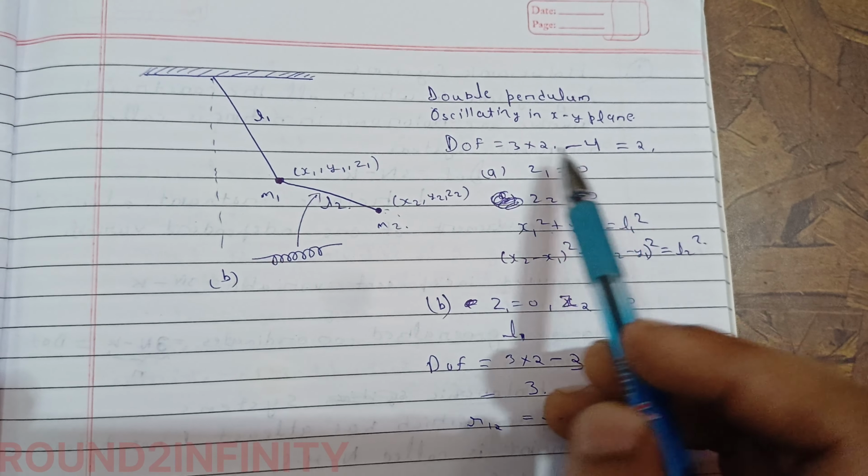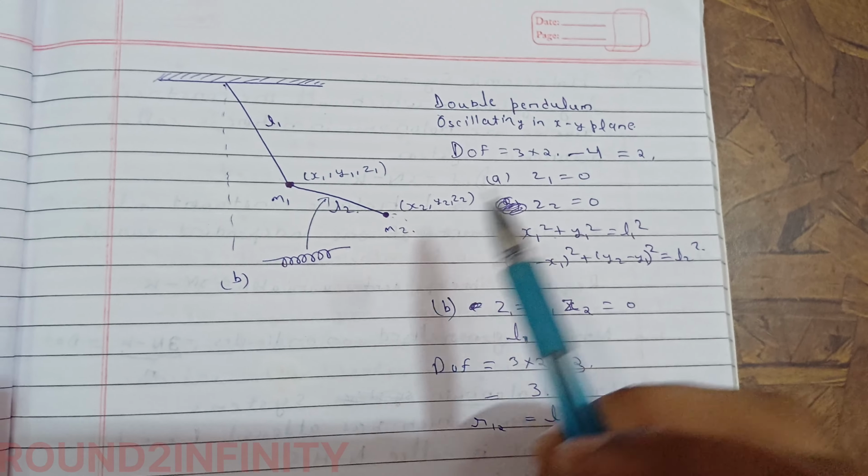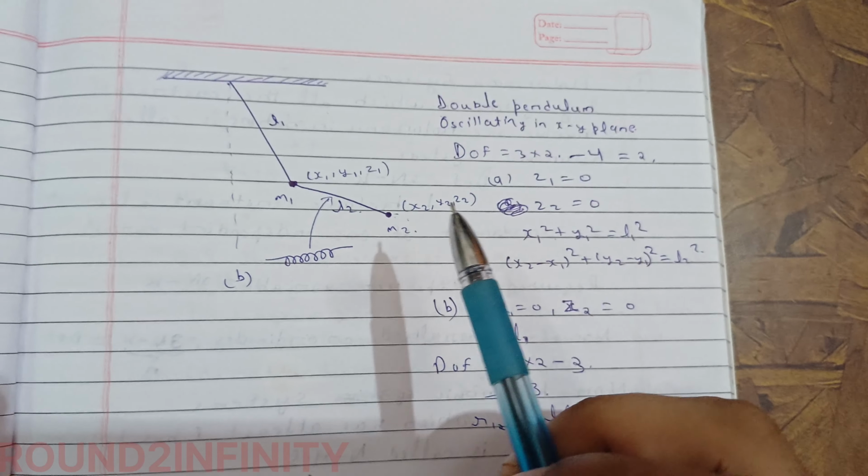So 3n minus 4, where n is 2 masses, so it will be 6 minus 4, that will be 2. So the degree of freedom for this kind of system will be 2.